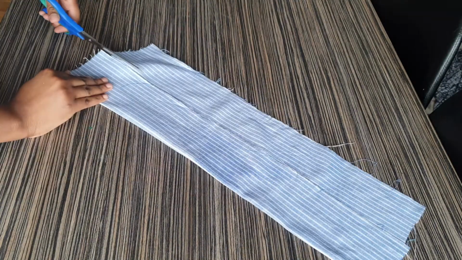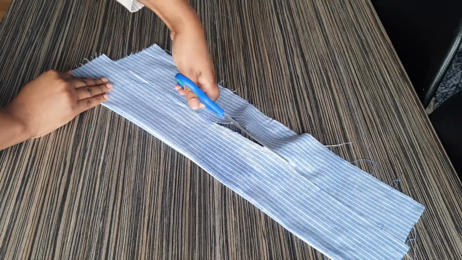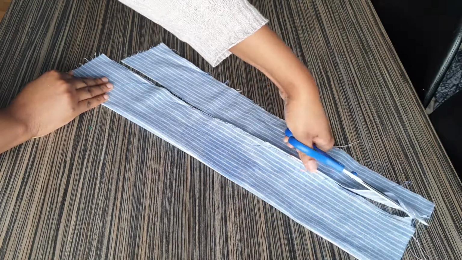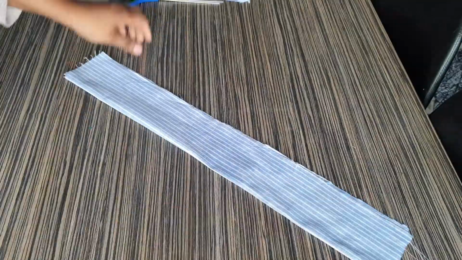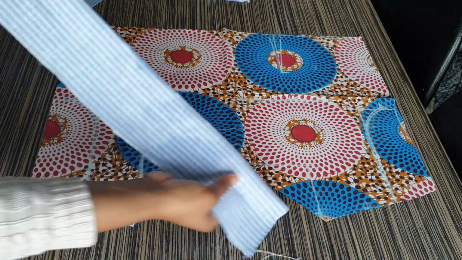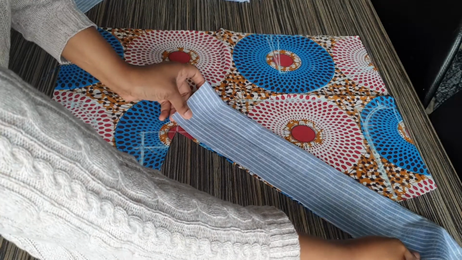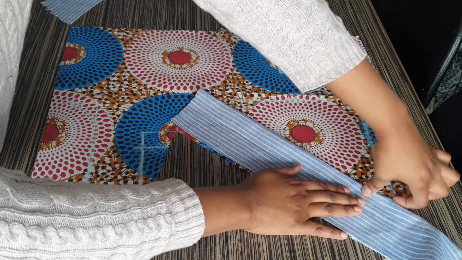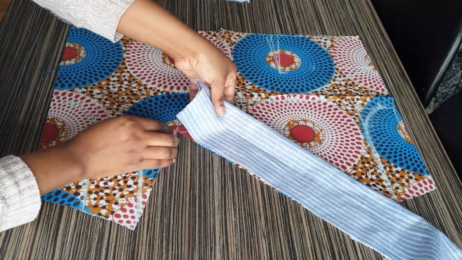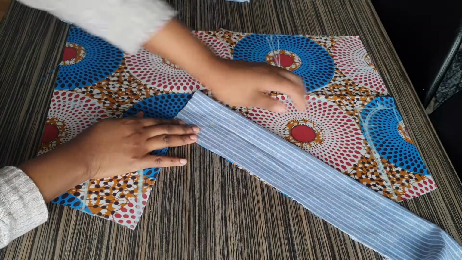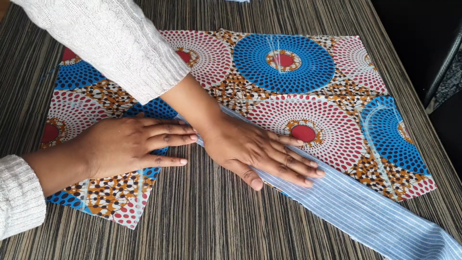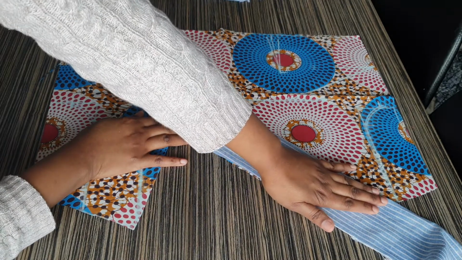Now I'm going to cut the excess fabric out. Now I am just going to place the fabric on the neckline, on the longer part of the neckline. This is the easiest method in which you can add a collar.